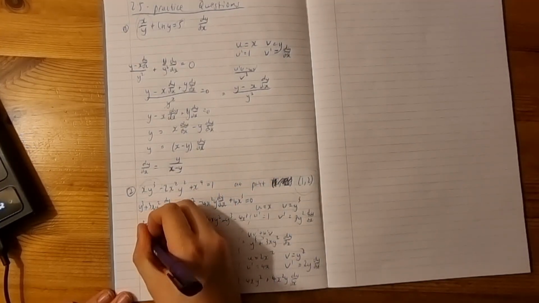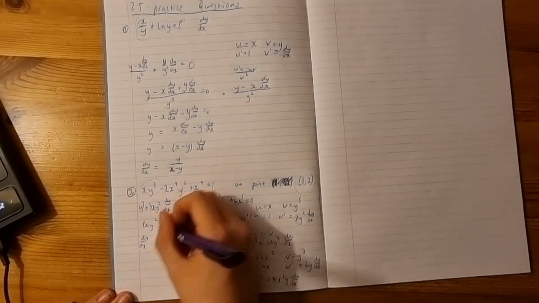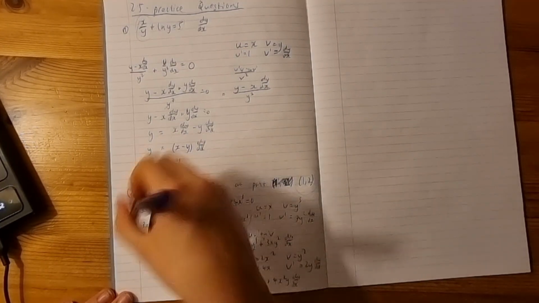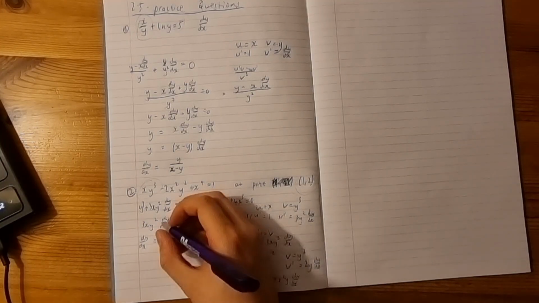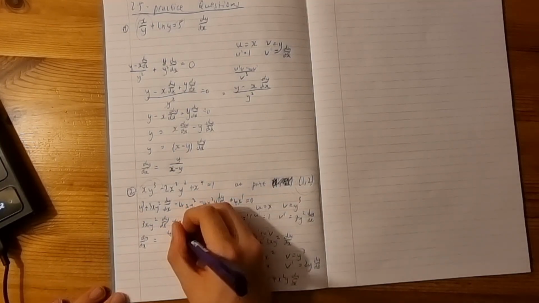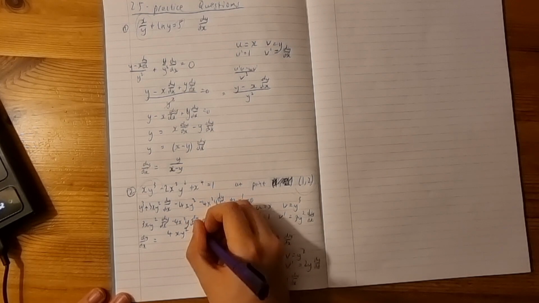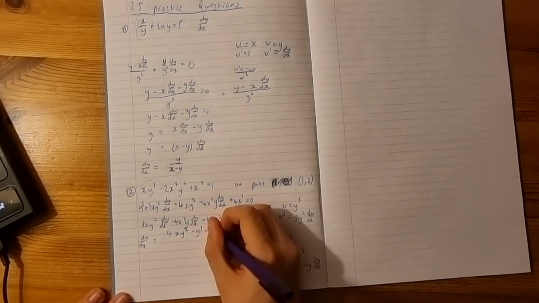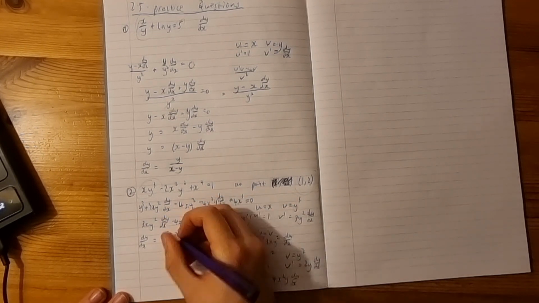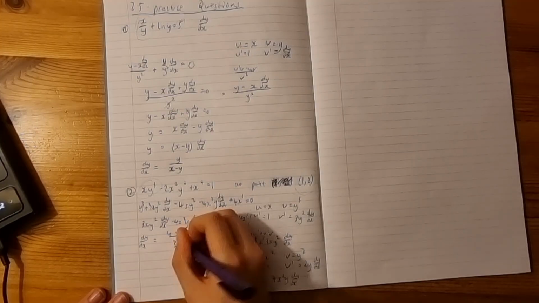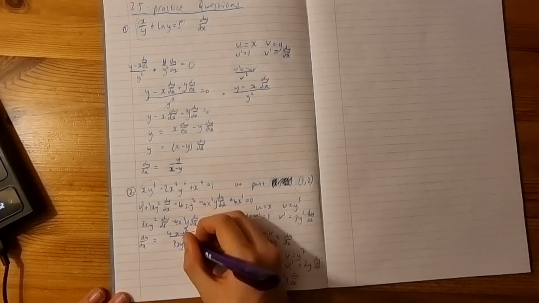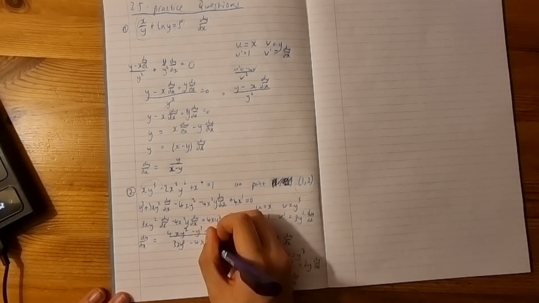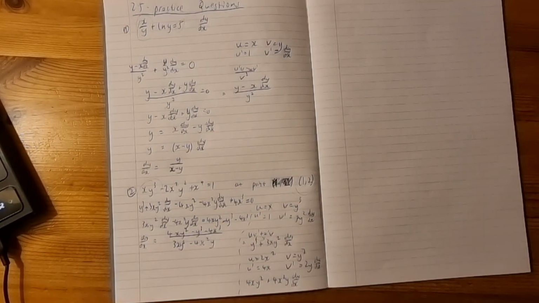And now we factorize out the dy over dx, and by dividing by what we factorize by, I'm not going to write a whole other line because I'm running out of space, but we get pretty easily dy over dx equals 4xy squared minus y cubed minus 4x cubed, divided by 3xy squared minus 4x squared y. So there we go.